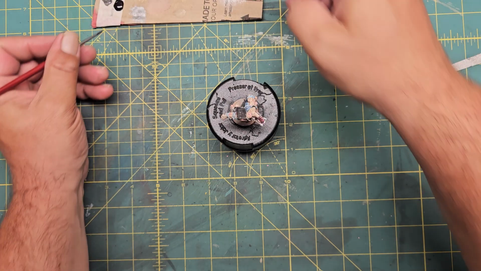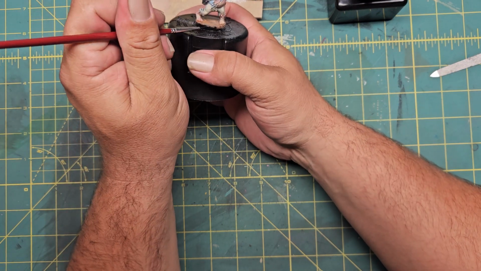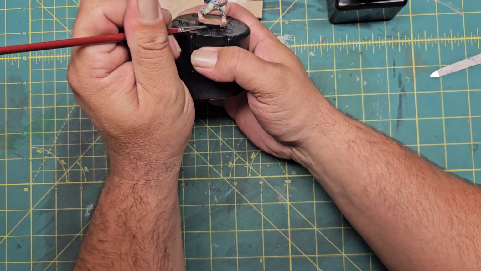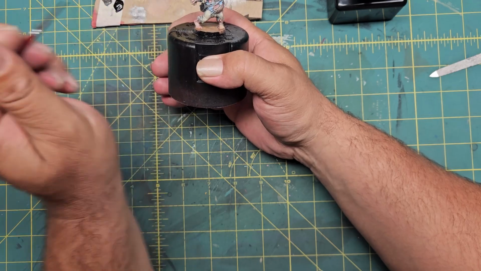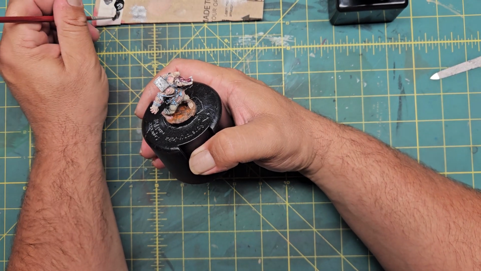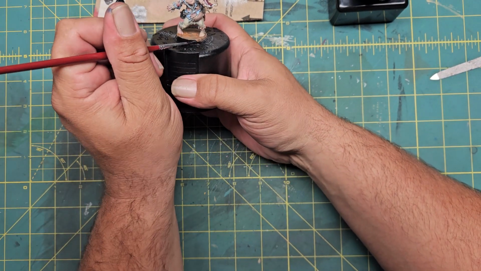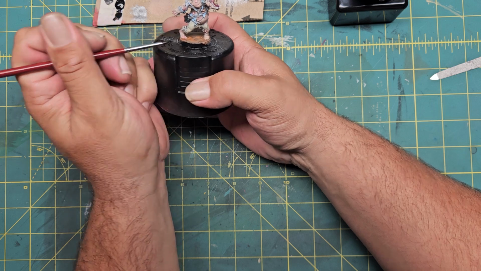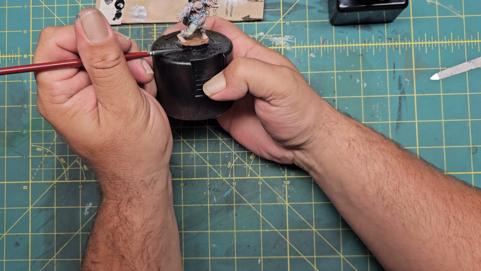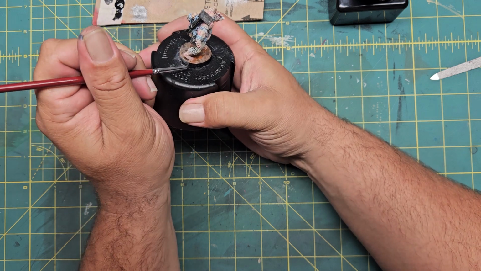We'll get some of this black. We'll go around the outside. It's a little bit chunky, so I'm just going to get a little bit of water and thin that out some. There we go. So it spreads nice and beautiful and thin. It doesn't make any weird textures that I don't want.